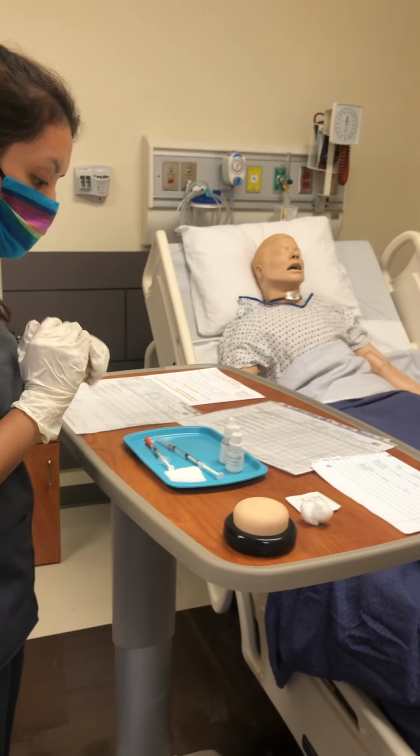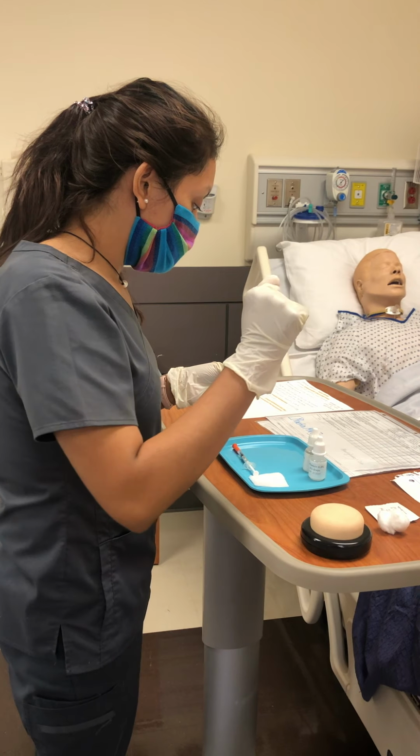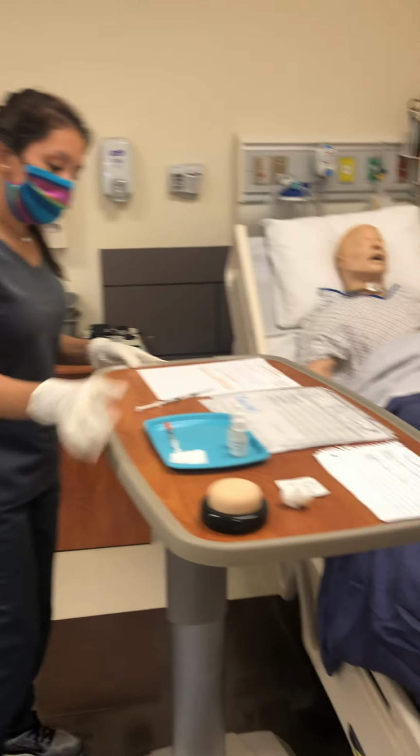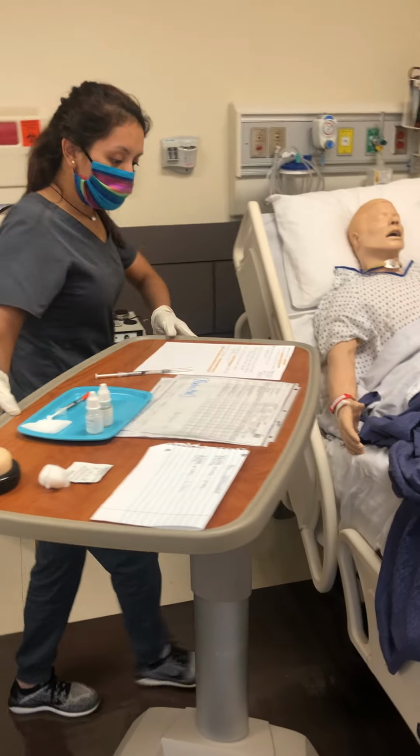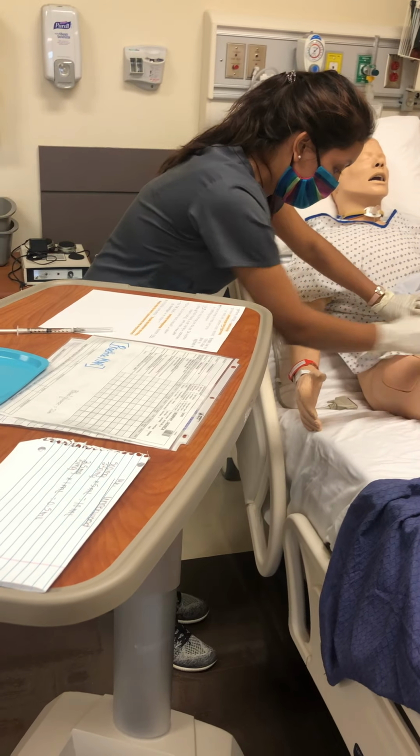Okay, next I'm going to do the intramuscular injection. So I have it right here. I'm checking it one more time, and it's right here. Let's see, intramuscular. Okay, so it's haloperidol lactate 2.5. I have my calculation right here. And so for this one, we would do it on the ventrogluteal location, which is right here.